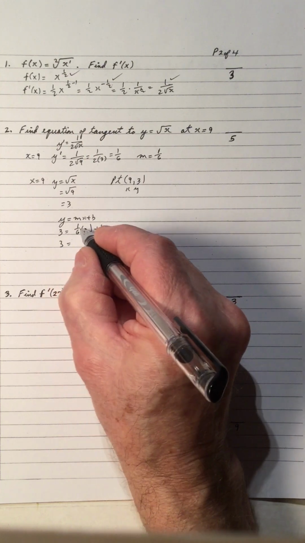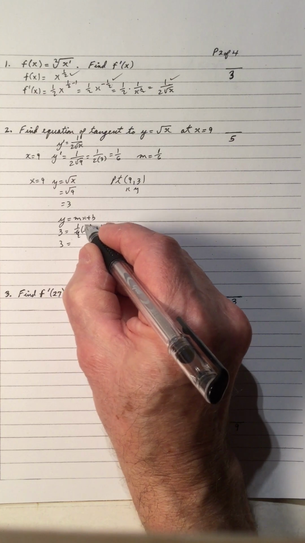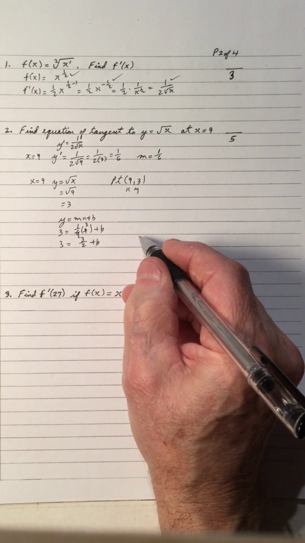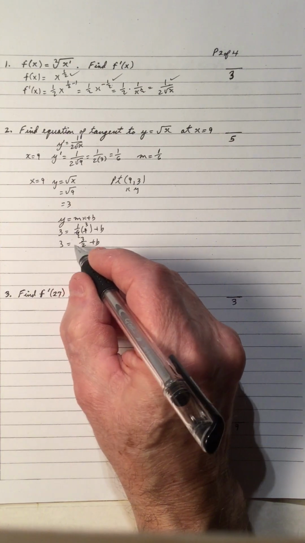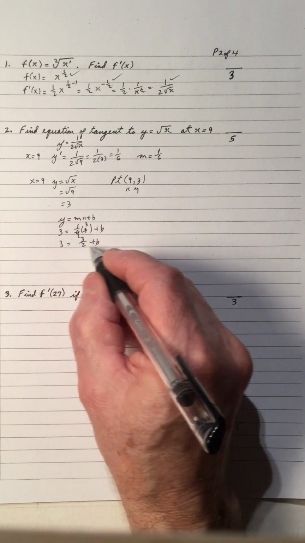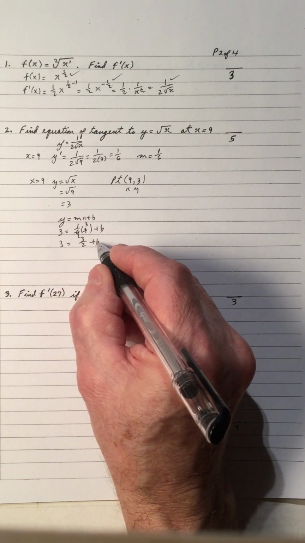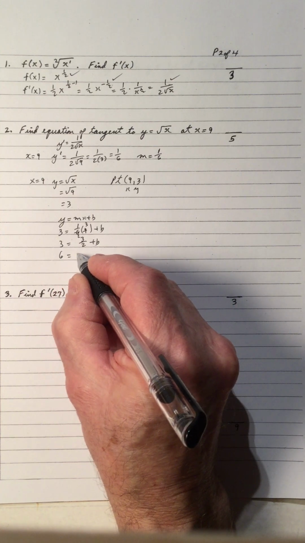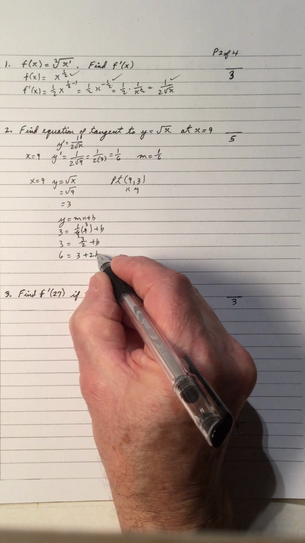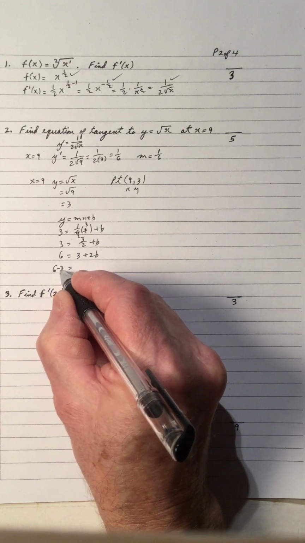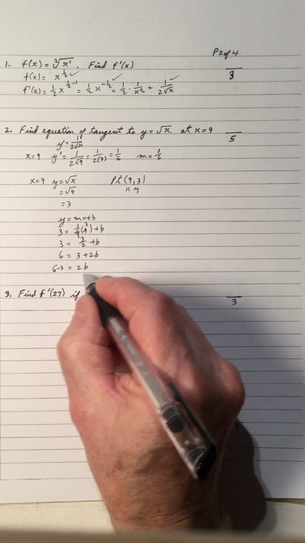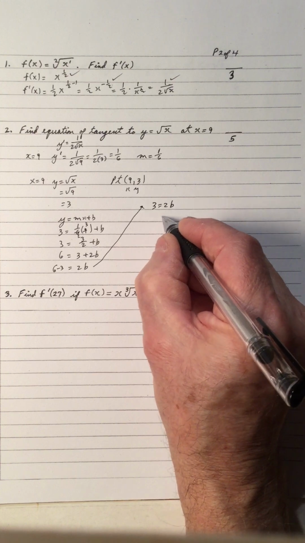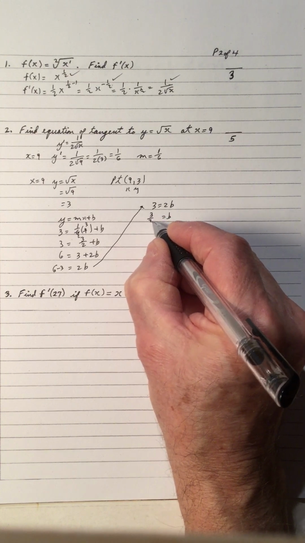And so 3 into 6 goes 2, 3 into 9 goes 3, so that's 3 over 2 plus b. Now I've got two choices. I can move the 3 over 2 to the left and make it a negative, or I can multiply everything by 2. Multiplying by 2 eliminates the fractions in the equation. 2 times 3 is 6, 3 over 2 times 2 is 3, and 2 times b is 2b. That means 6 minus 3 equals 2b. So that means 3 equals 2b, divided by 2, b is 3 over 2.